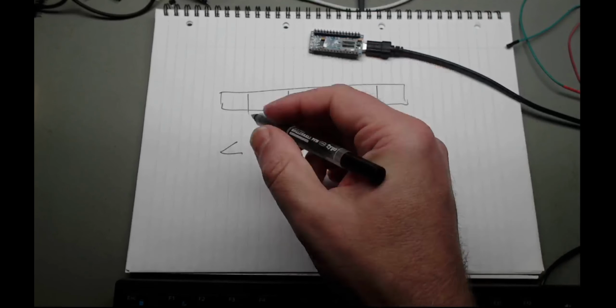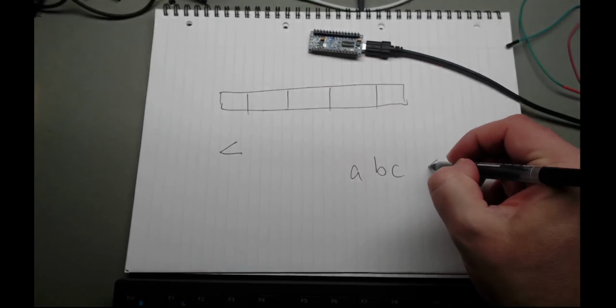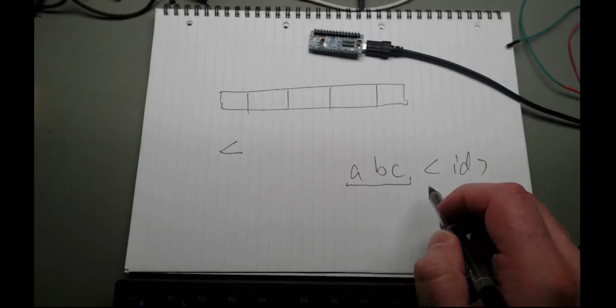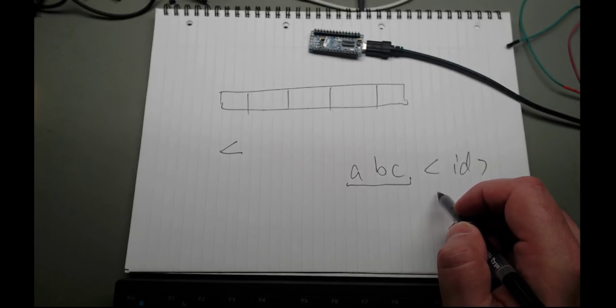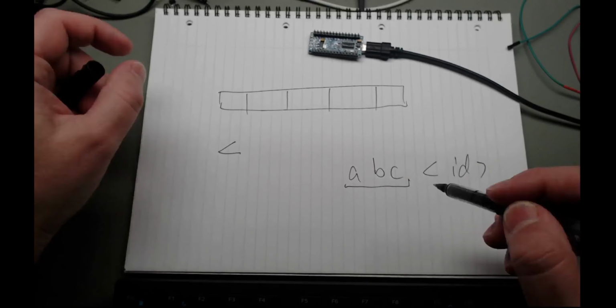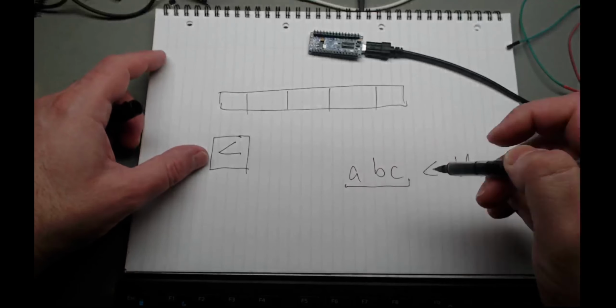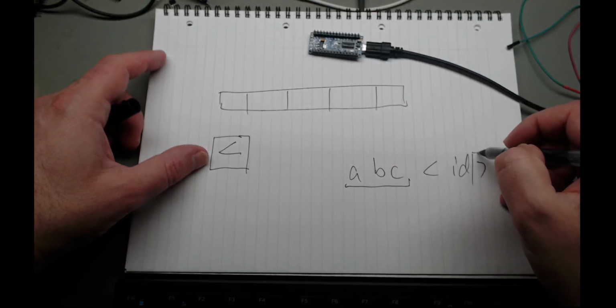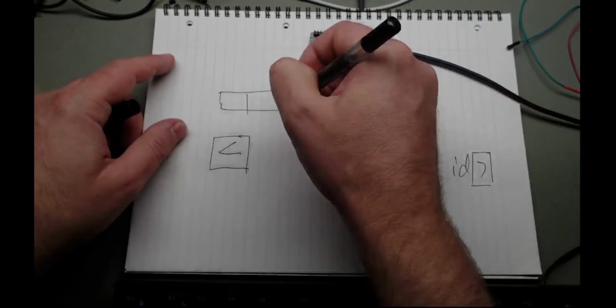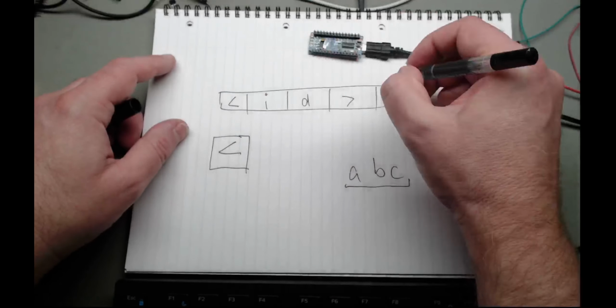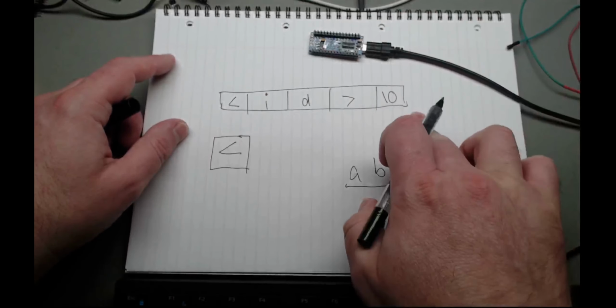Because realistically, if you send me A, B, C, that, ID, that's irrelevant. I don't care about that. So we only start putting stuff into the buffer when we've detected one of them, and once we've detected one of those, the command should be stored in our buffer.